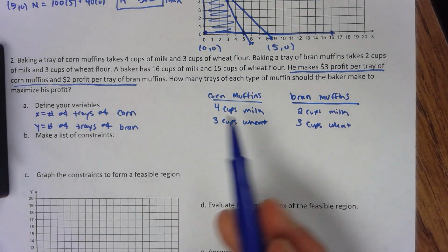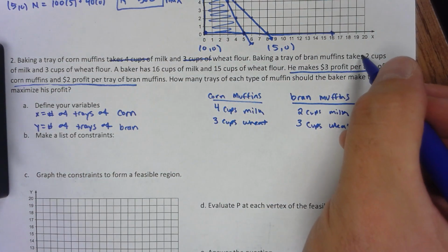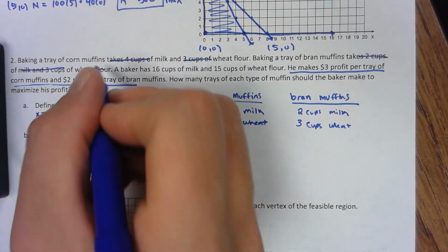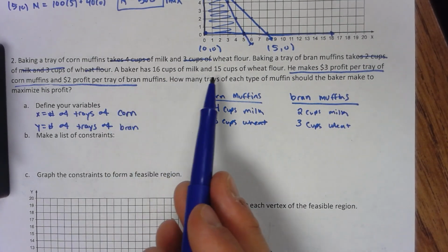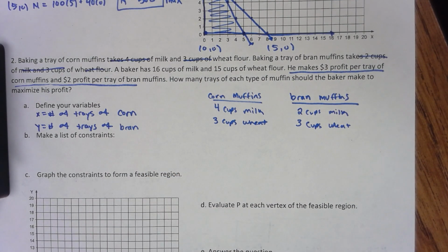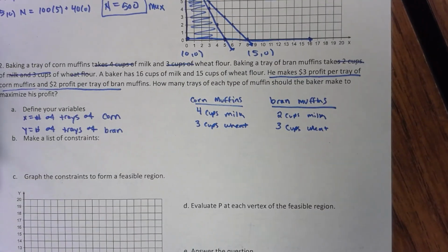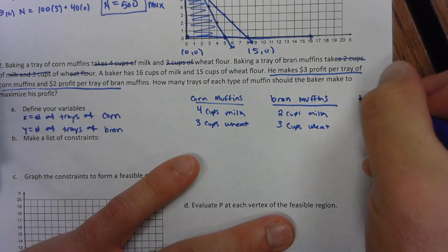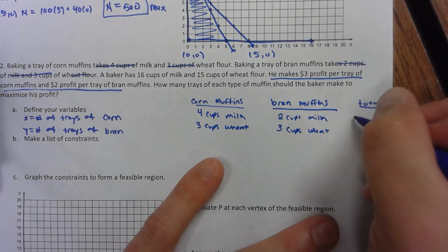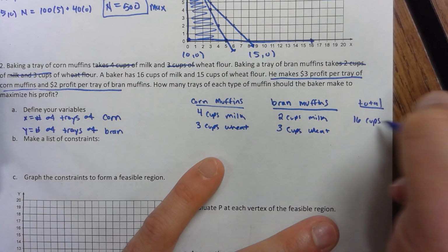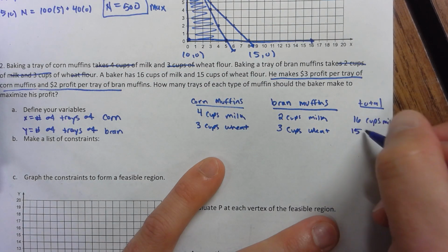And then the only other thing, and one thing I might do is cross off once I've made a note that I have all this information written down somewhere. The last piece of information is just the total amount of ingredients this baker has to work with. So in total, we have 16 cups of milk and 15 of wheat.